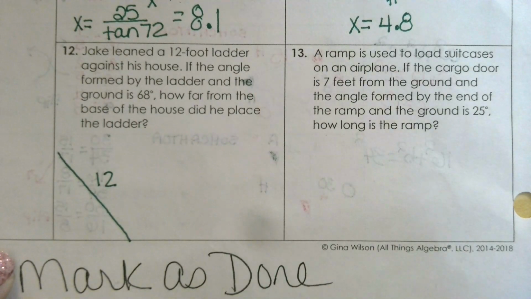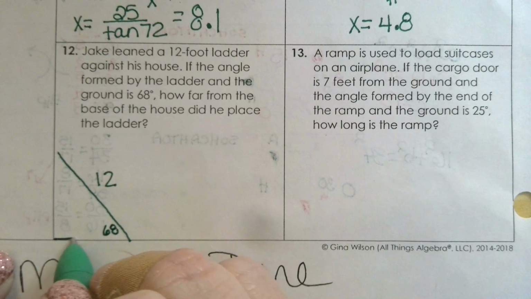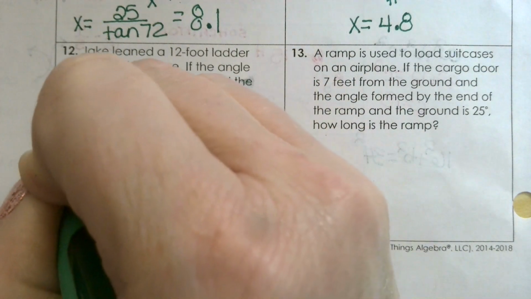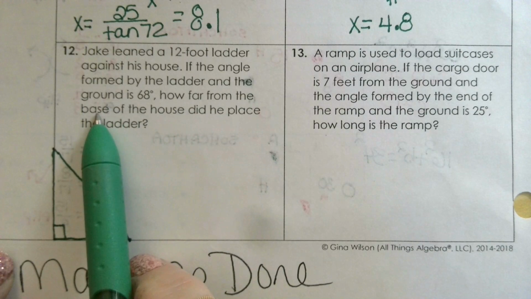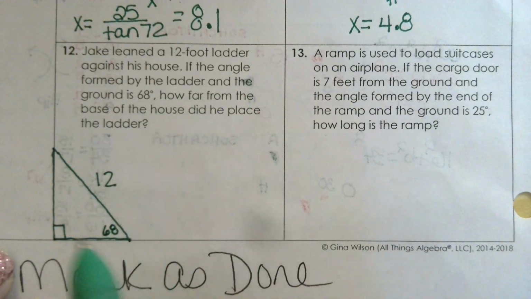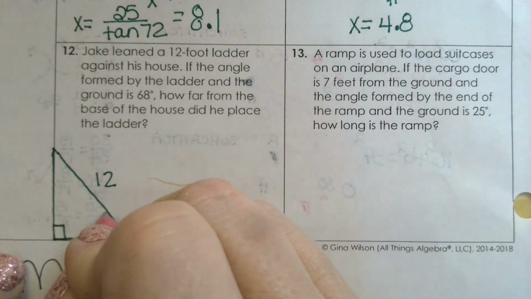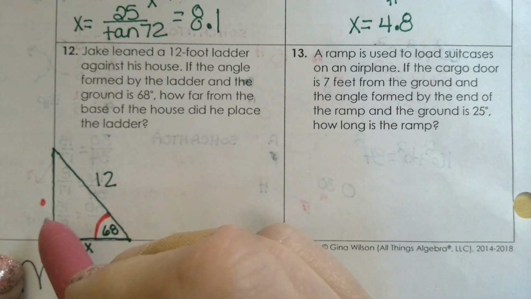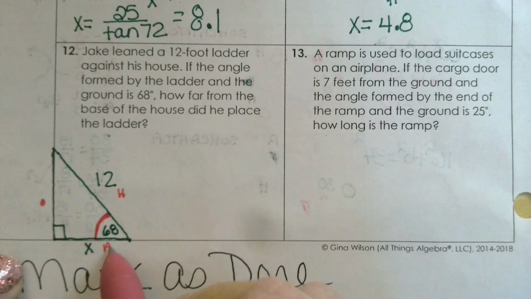Where is the ladder touching the ground? A little bit of common sense right here. So here's my ground. Here's my house. How far from the base, on the bottom, did he place the ladder? So this is my x right here. I'm going to show you we're doing the same thing that we did above. Here's my angle. This is the opposite. If you want to put an O there, you can, but we're not using it. This is my hypotenuse. This is my adjacent.